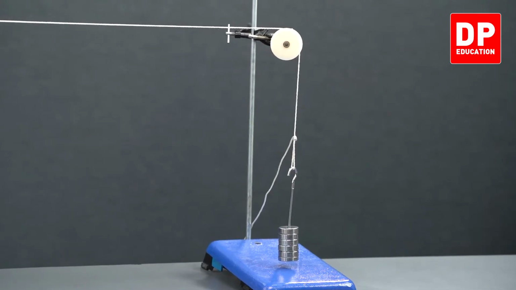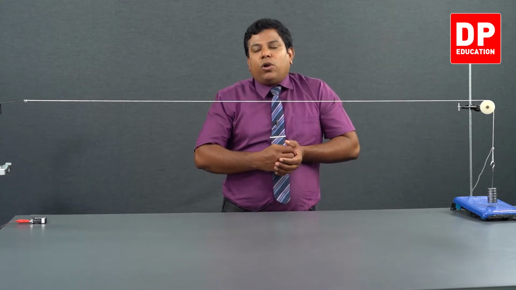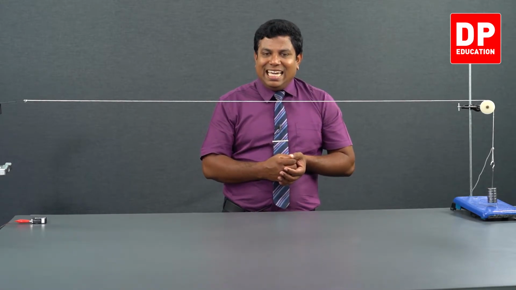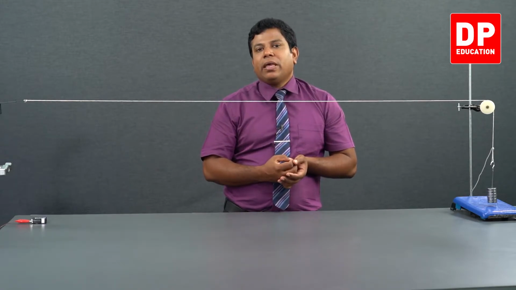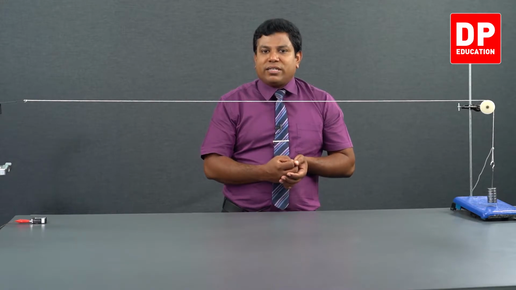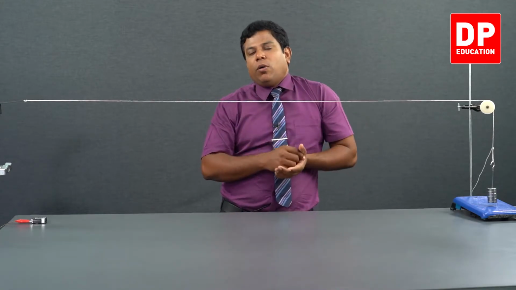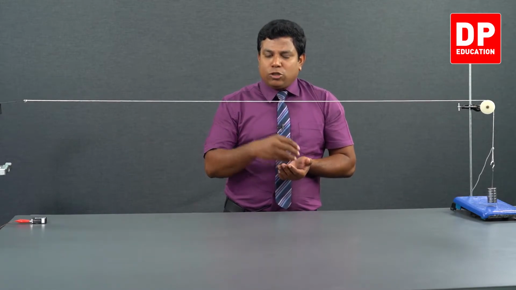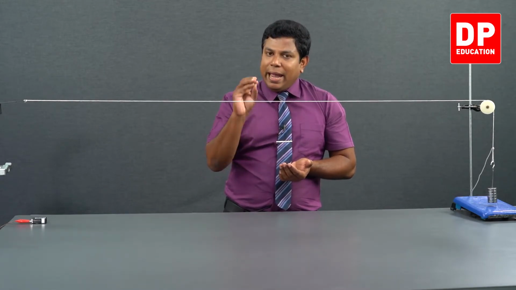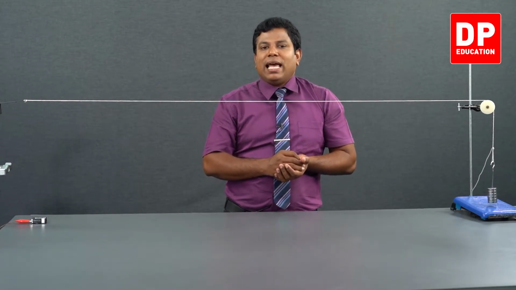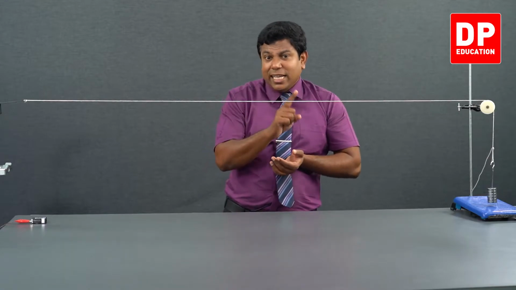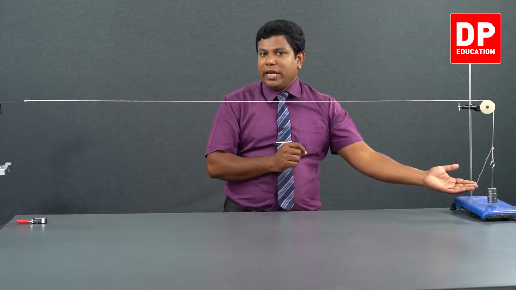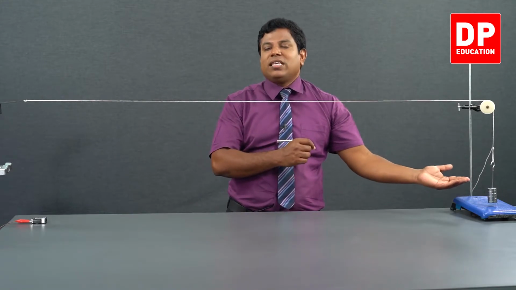You remember the velocity of transverse wave along a string we studied, V equals square root of T over M. T is the tension on the string, M is the mass of the string per meter. That means for unit length, the mass. V equals square root of T over M. As long as I don't change this string, M doesn't change. Mass per unit length doesn't change. But I can change T by adding or reducing the weights, masses I attach on this mass holder.